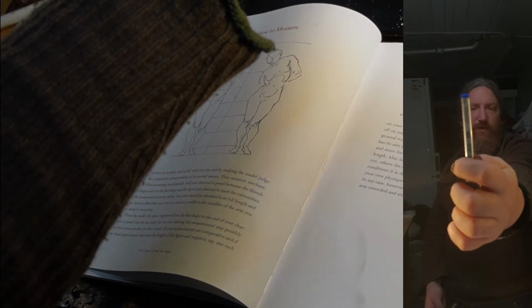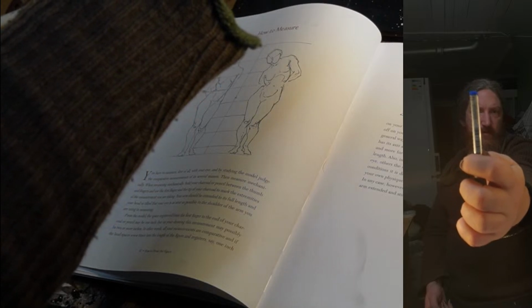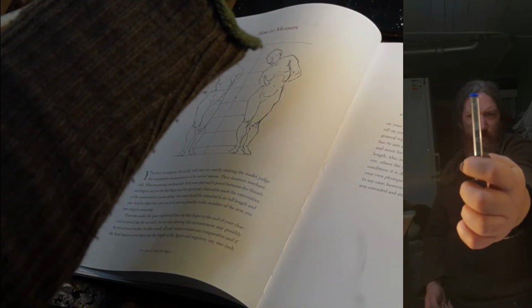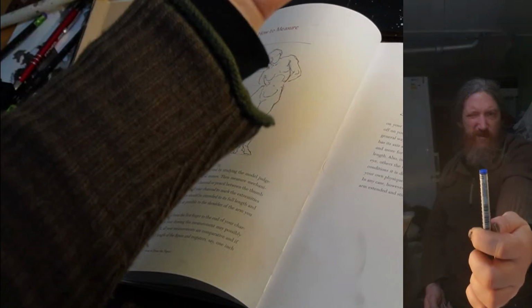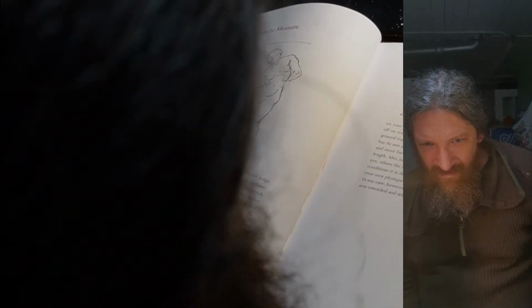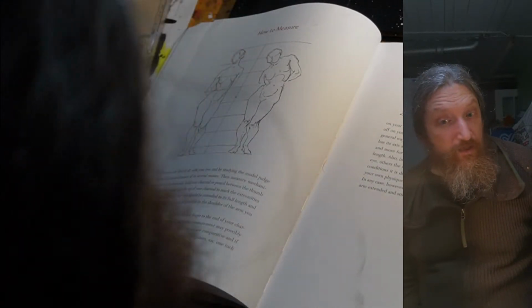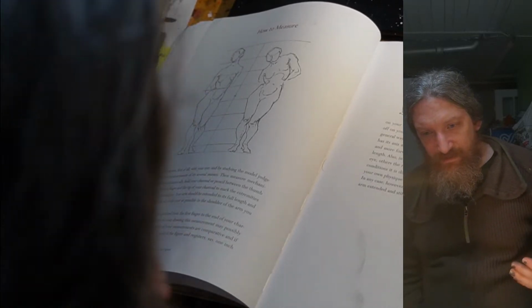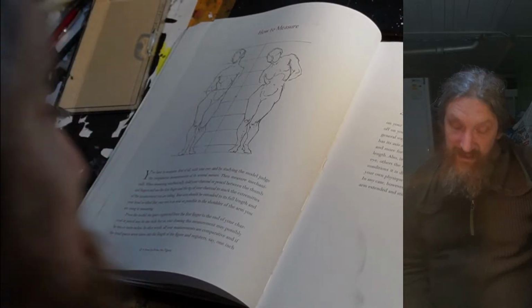But if you're just doing like this, do you see what the problem is? You're looking at your model, you're trying to measure it, and measure like this and like this. What's the problem? You need to hold it very straight, and you need to keep your thumb in the same place every time, right?